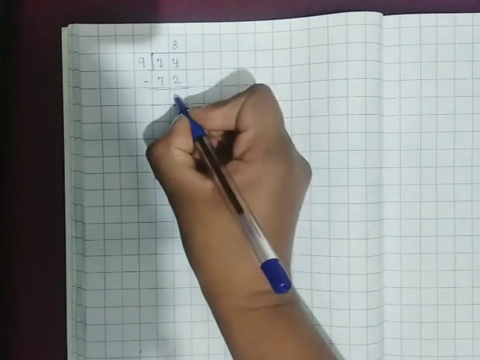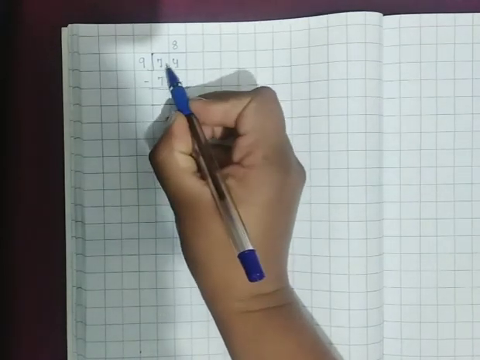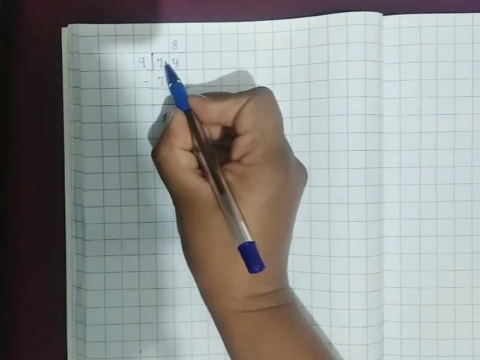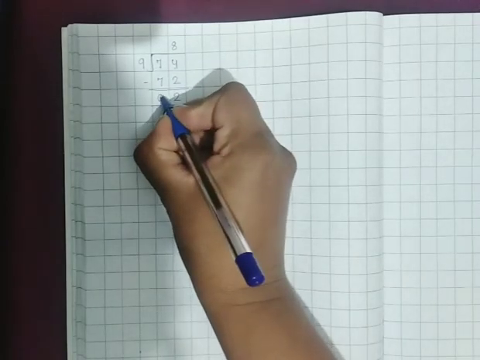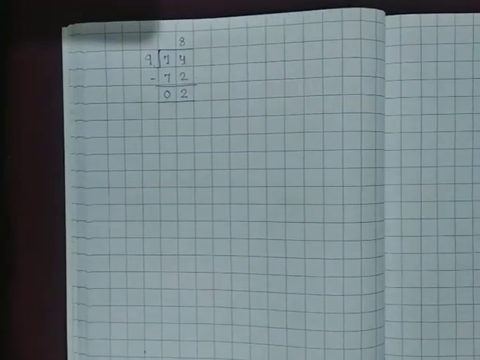Now when we subtract, what is 4 minus 2? 4 minus 2 is 2. And what is 7 minus 7? 7 minus 7 is 0. So we have done our sum.